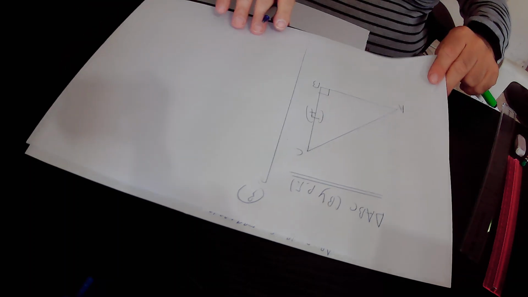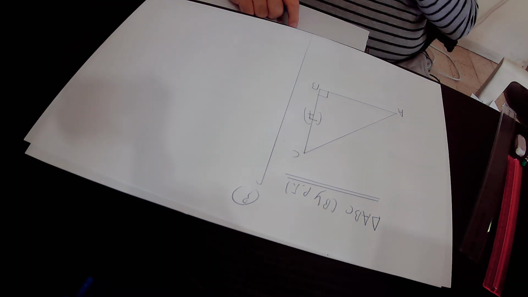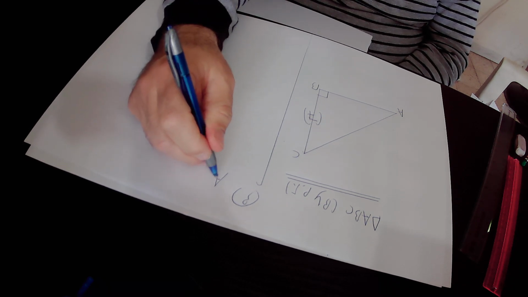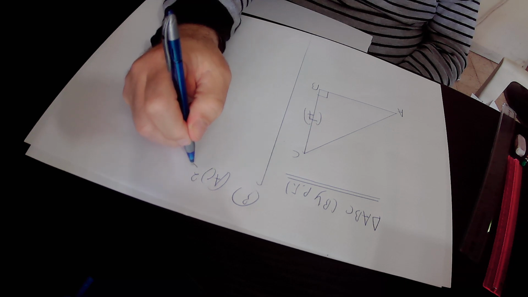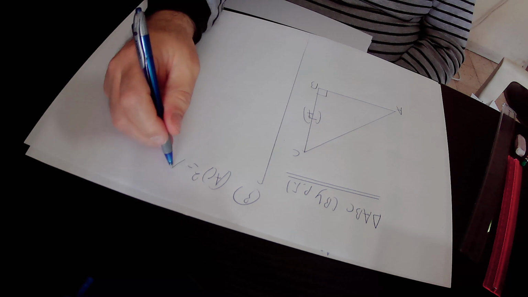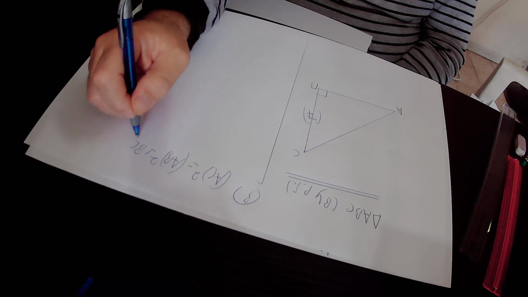Roughly, this is the right triangle ABC that I got from the original drawing. In this right triangle ABC, AC square equals AB square plus BC square.